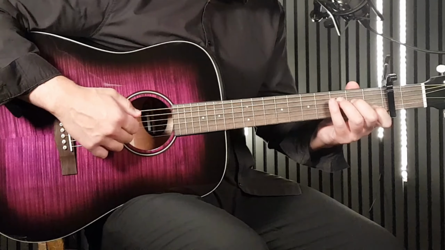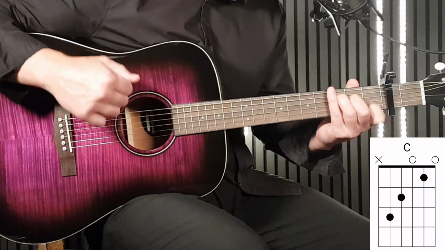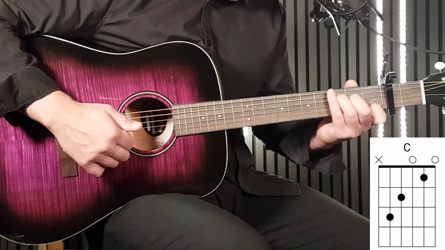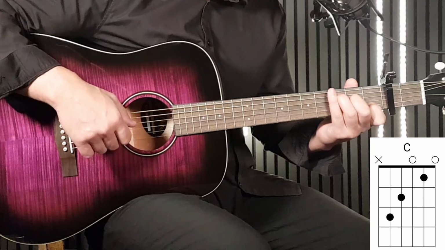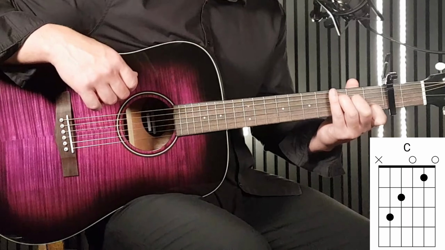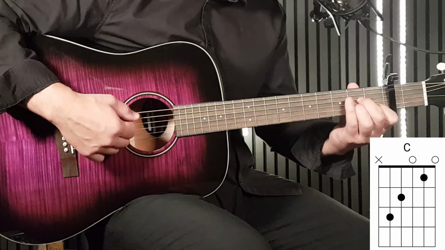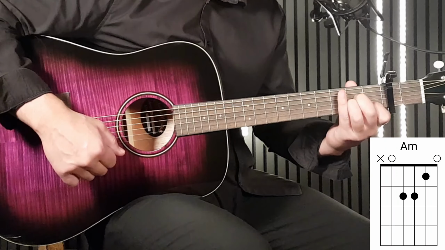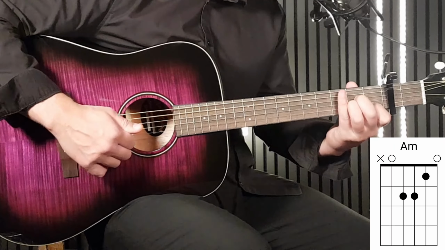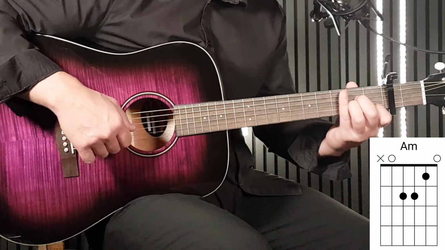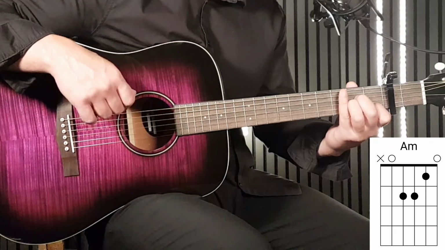Capo on second, let's learn the four chords, starting with C, okay? So that goes third A, second D, open G, first B, and open E. Next chord, A minor. Very easy transition there from C to A minor. It goes open A, second D, second G, first B, and open E.